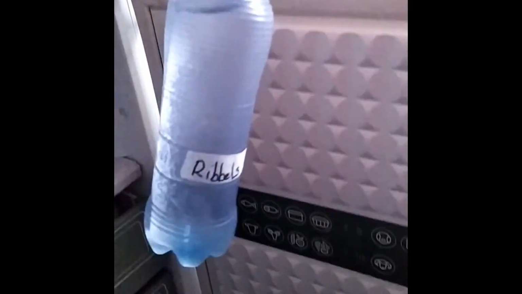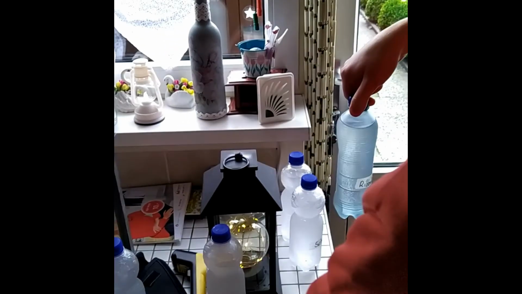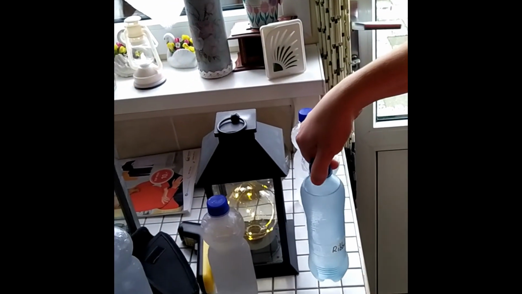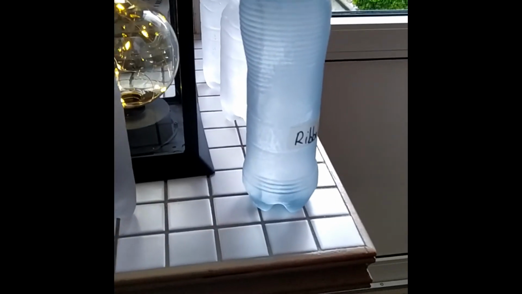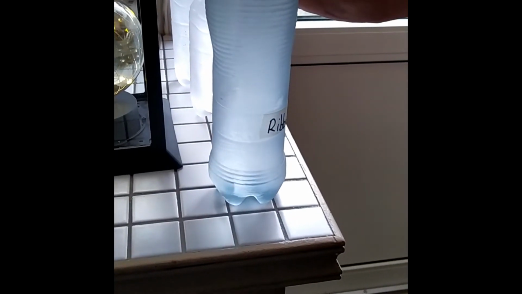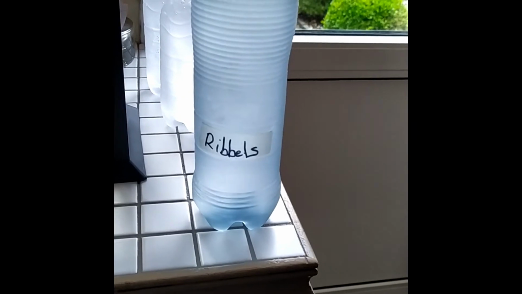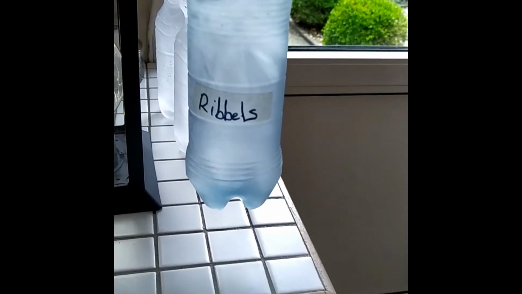0 degrees Celsius is the freezing temperature of water. It is the temperature at which water turns to ice. Or is it? The bottle in this video actually contains liquid water and is about -5 degrees Celsius. It can freeze in an instant. You can check this yourself. If you hit the bottle on the counter, you can see it will freeze.